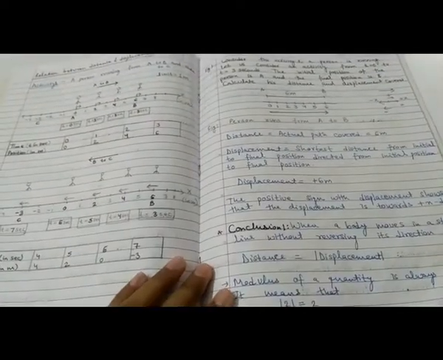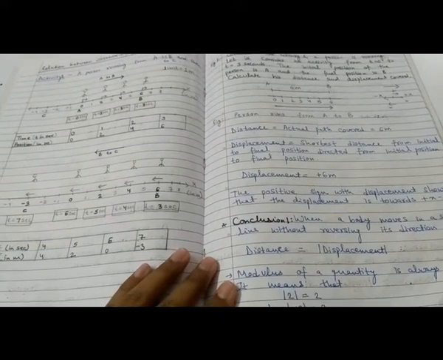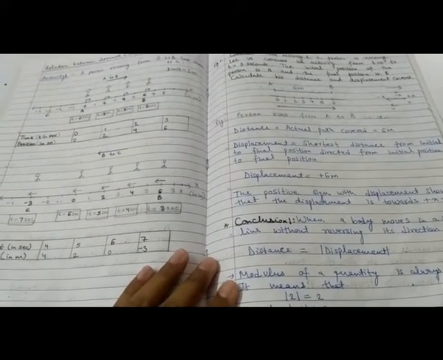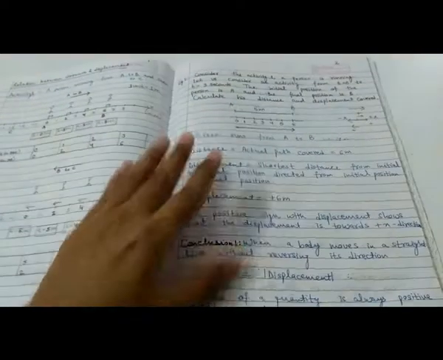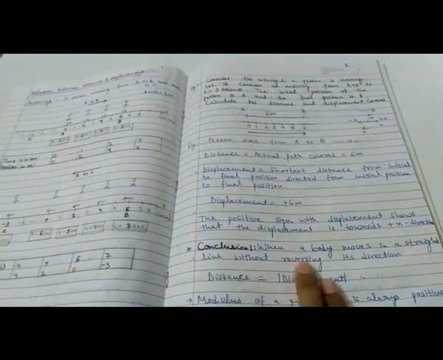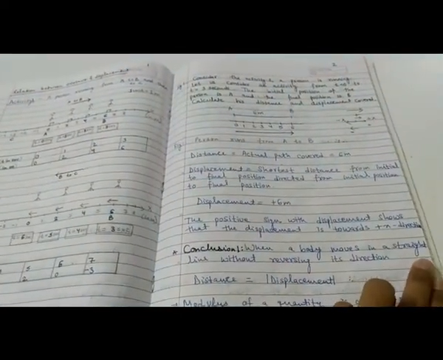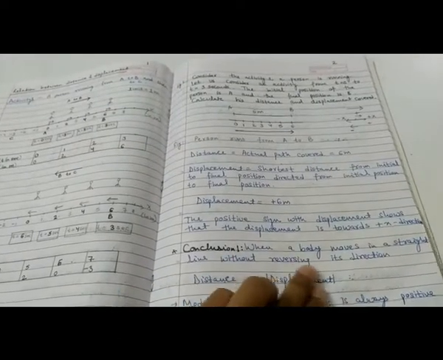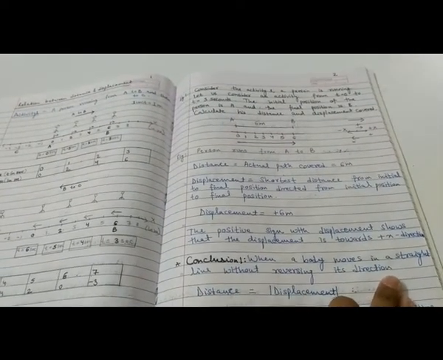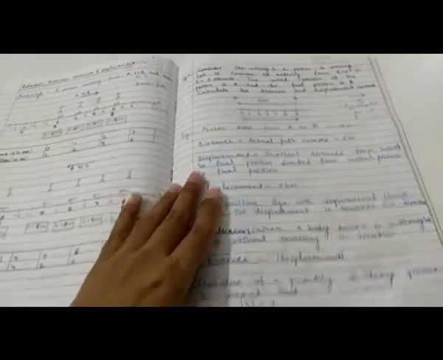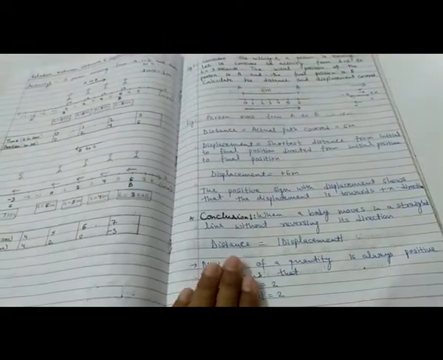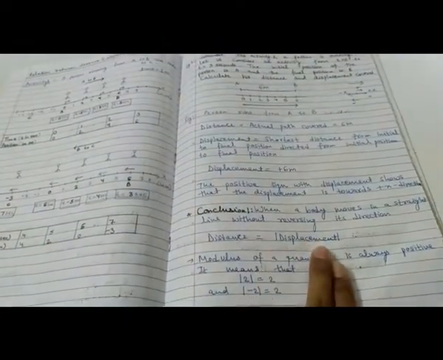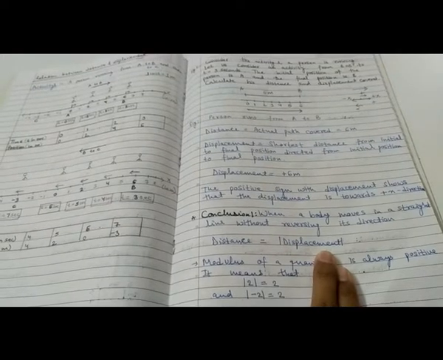In the previous two classes, we have had few conclusions, in which conclusion 1 was, when a body moves in a straight line without reversing its direction, then distance will always be equal to mod of displacement.